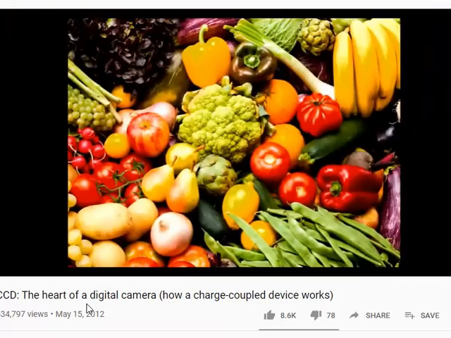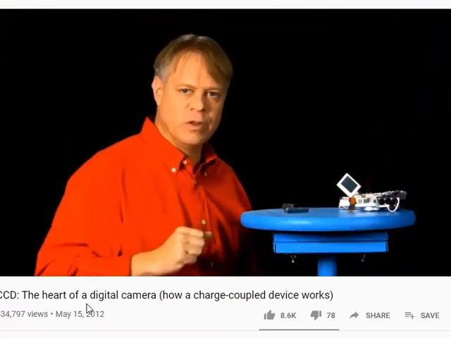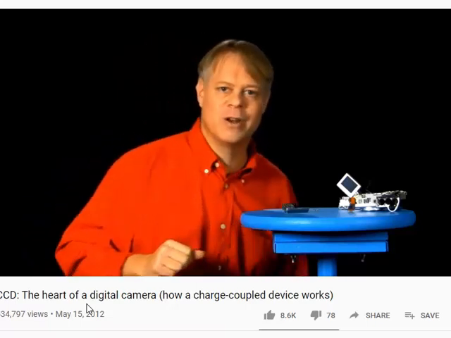It works because the image's significant details are much larger than each pixel. This sounds implausible, but you've seen the results yourself. I'm Bill Hammack, the Engineer Guy.